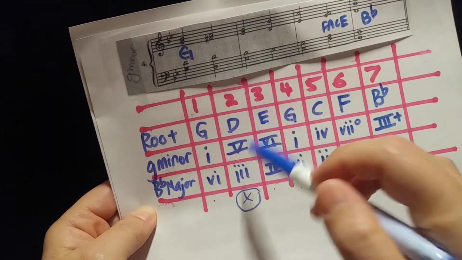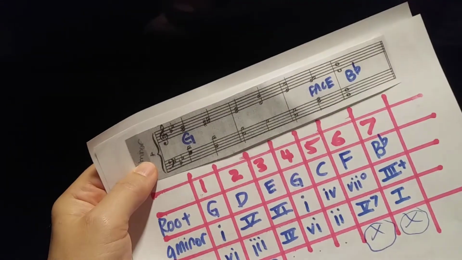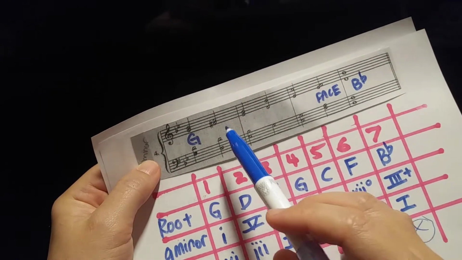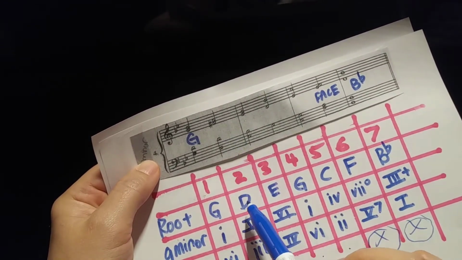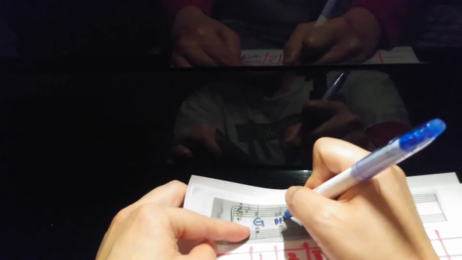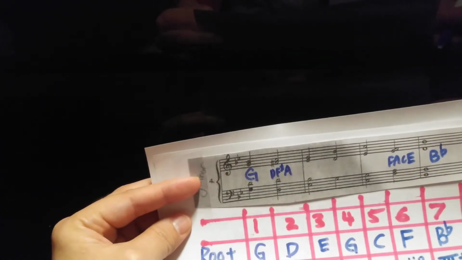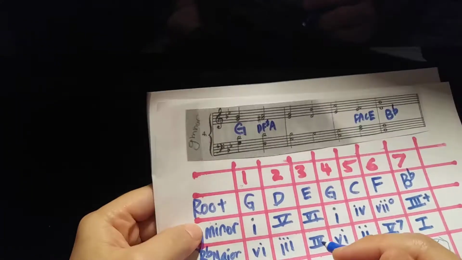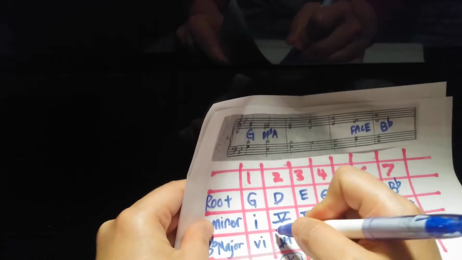So we need to go back. Not only do we need to find the root, which is D, we need to find out the rest of the notes as well. So over here, what you have is D, F sharp, A. Do you have a letter C? No, you don't have a letter C. D to F sharp we know is 4 half steps. F sharp to A is 3 half steps. Then we know it's a major triad, so that means this one is the wrong one.